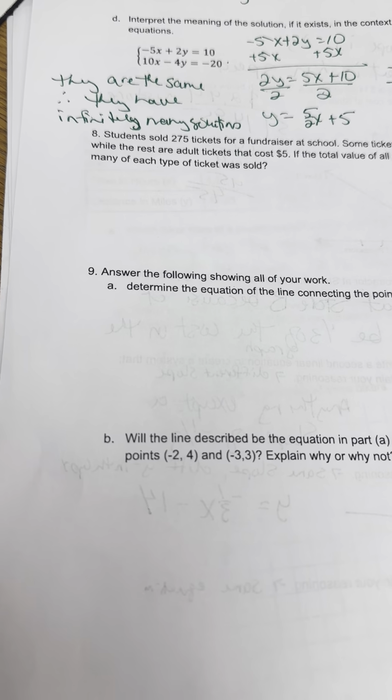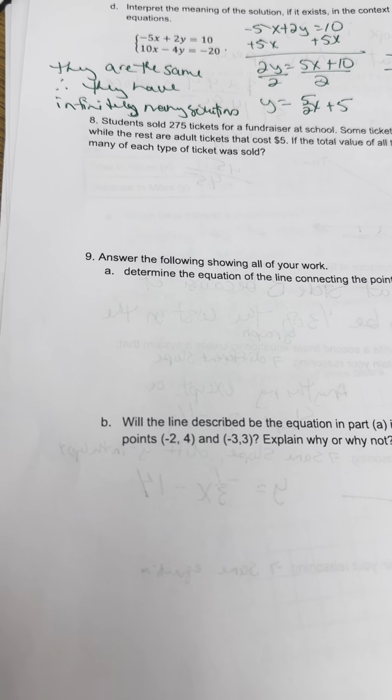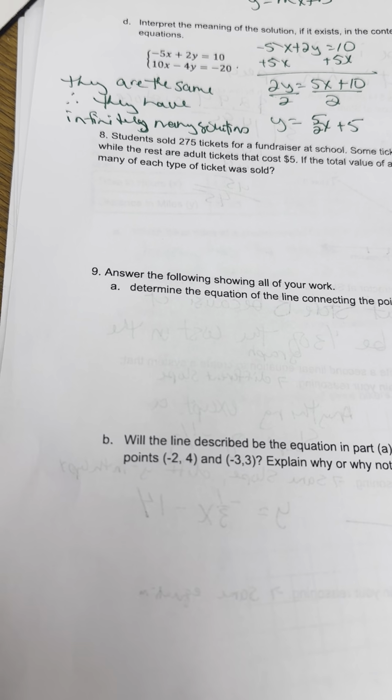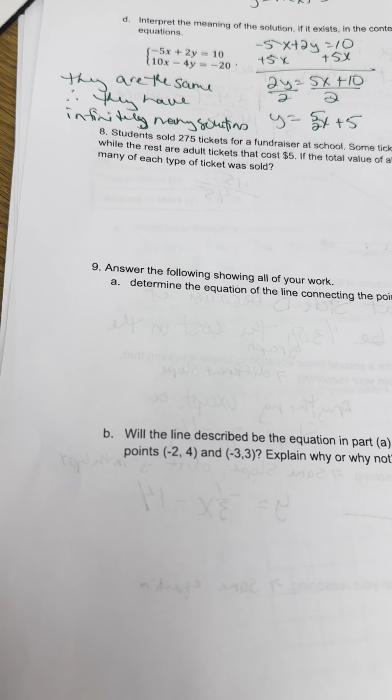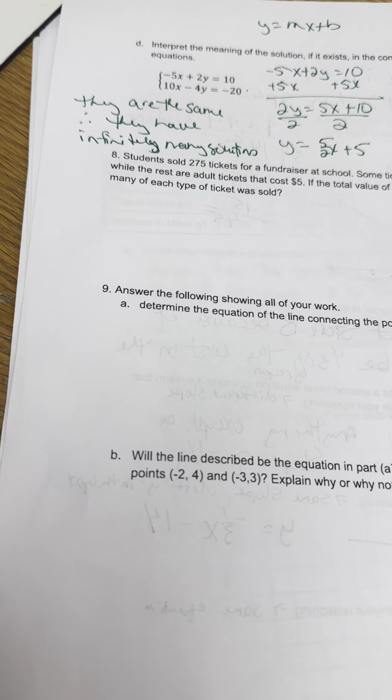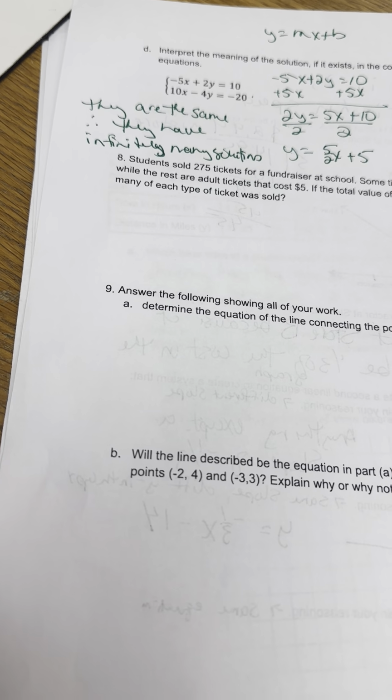Question 8. Students sold 275 tickets at a fundraiser at school. Some tickets are for children and cost $3, while the rest were adult tickets that cost $5. If the total value of the tickets sold was $1,025, how many of each type of ticket was sold?